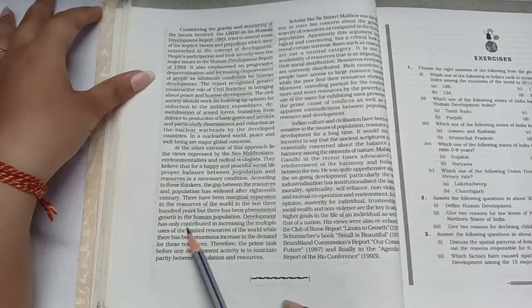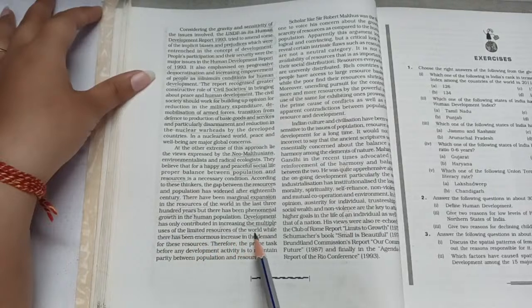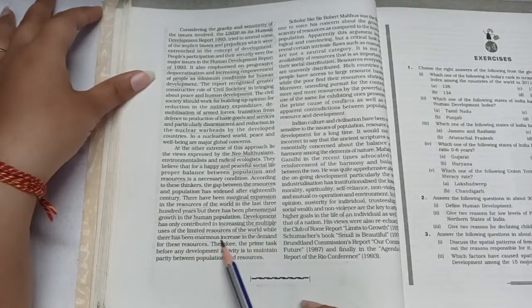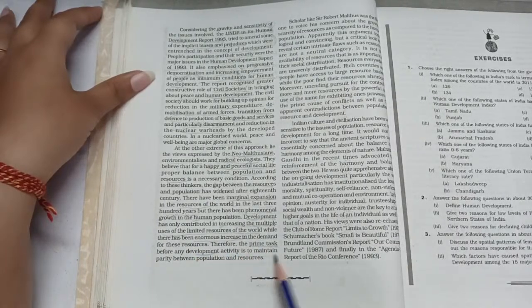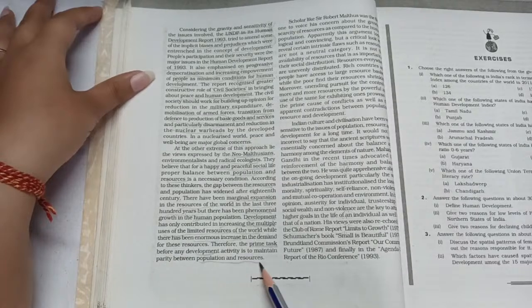Development has only contributed in increasing the multiple uses of the limited resources of the world, while there has been an enormous increase in the demand for these resources. Therefore, the prime task for any development activity is to maintain parity between population and resources.